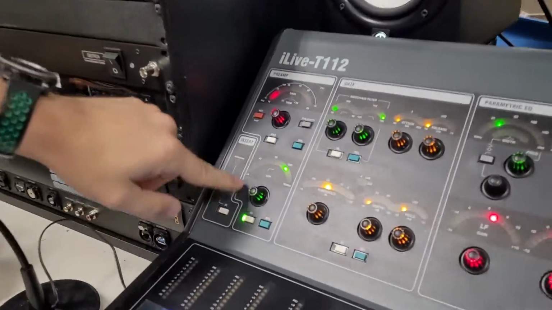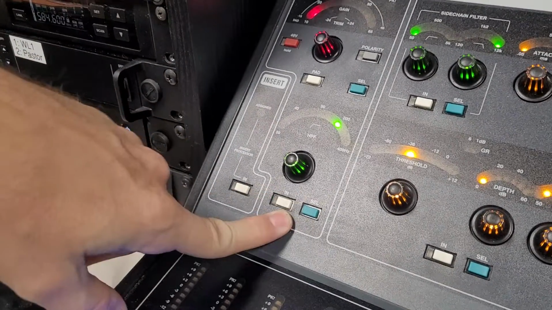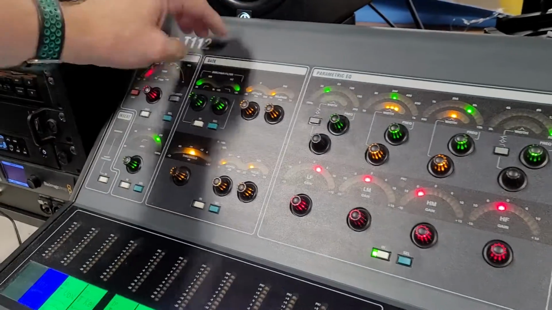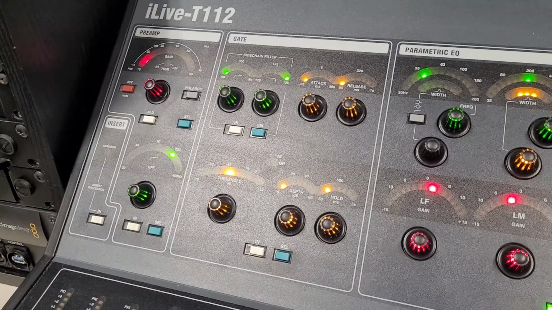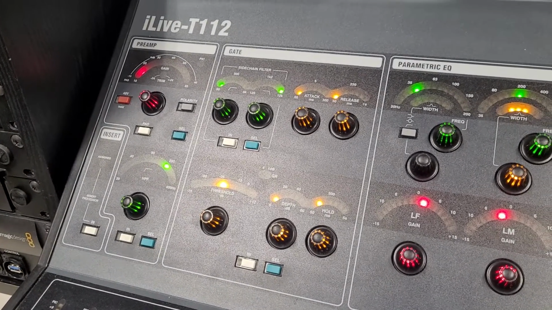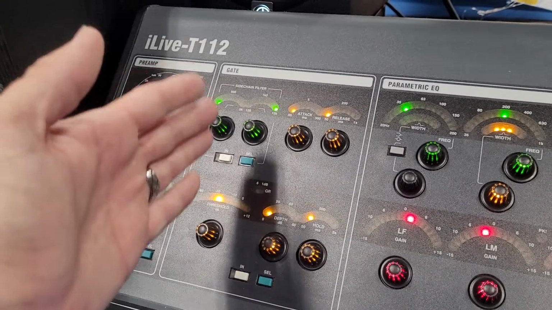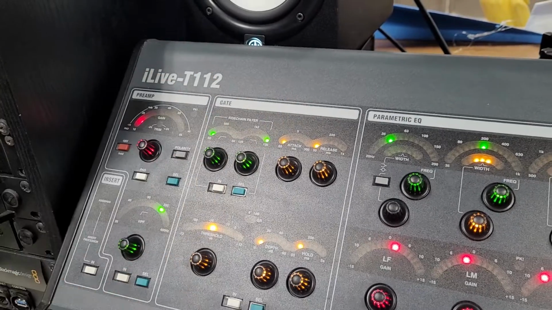Okay, this is your high pass filter. We'll come back to that when we talk about EQ. This is your gate section. Right here you can see each of these sections are laid out. A gate is essentially just like it says. You think of like a gate on a fence. Essentially doesn't let sound through until you open the gate. We'll talk about what those knobs do at a later time.